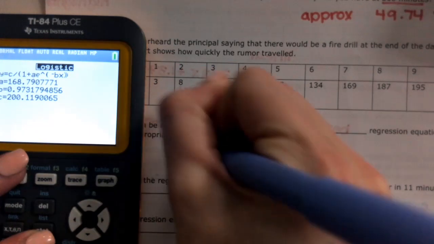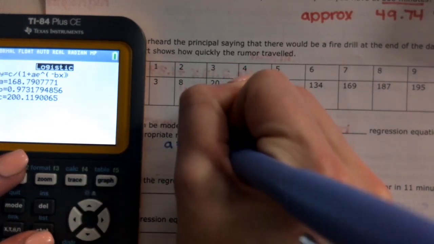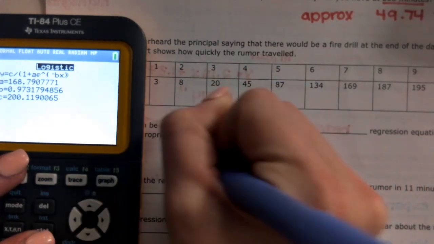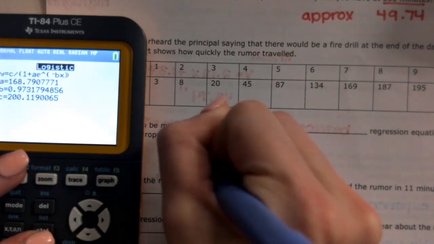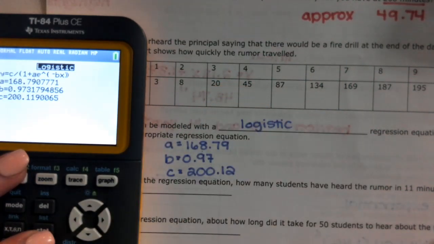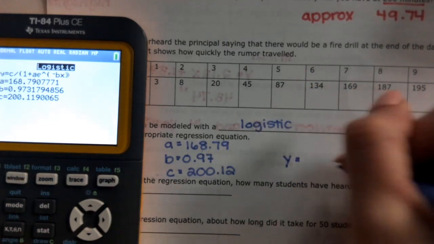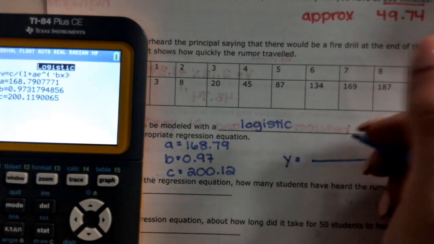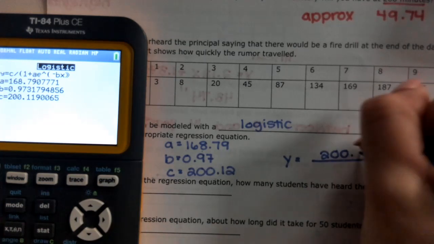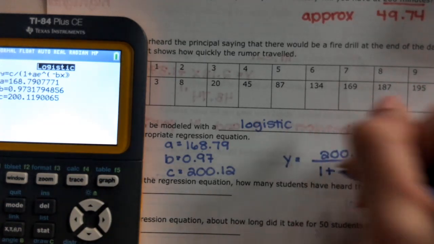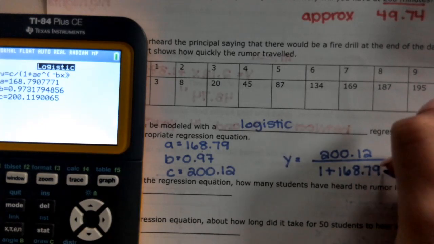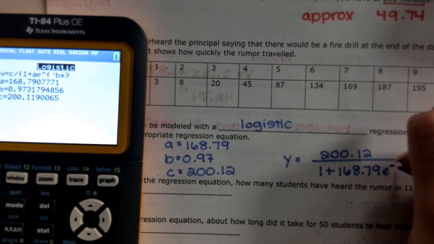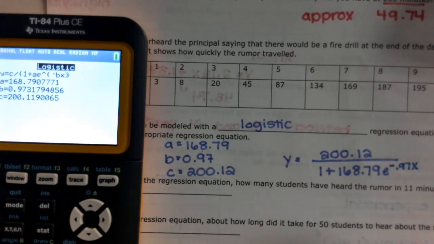So my A is 168.79, my B is 0.97, and my C is 200.12. So when I'm writing my equation, y equals, the C goes on top, 200.12, over 1 plus my A value, 168.79, e to the negative 0.97x.